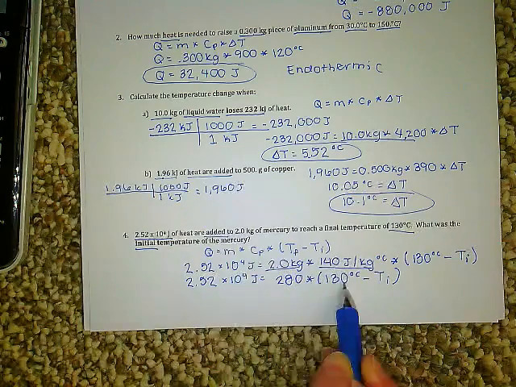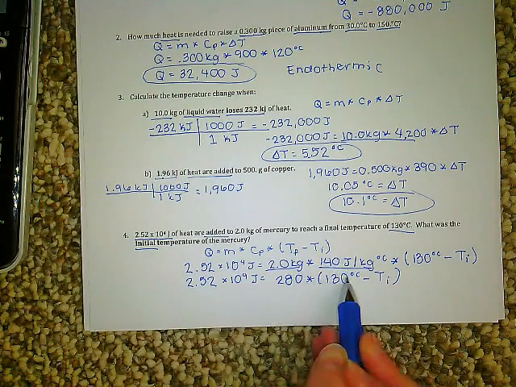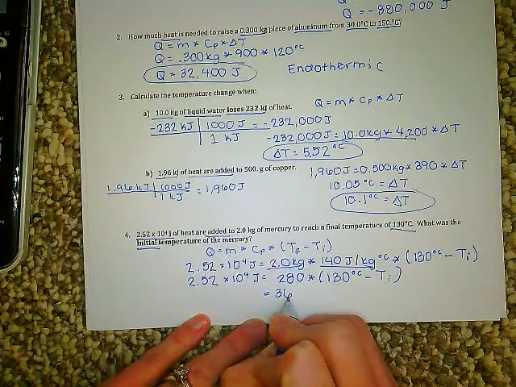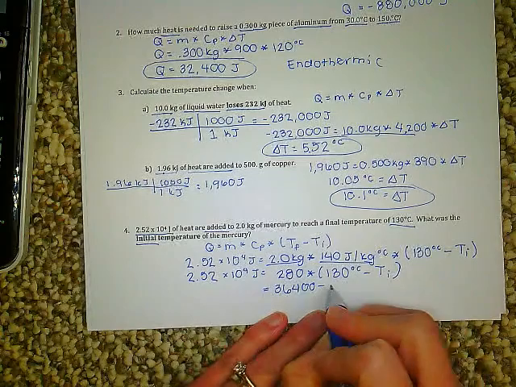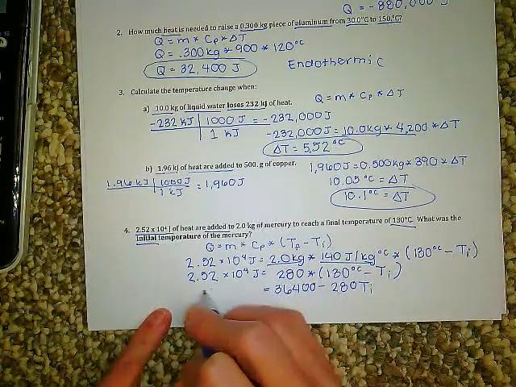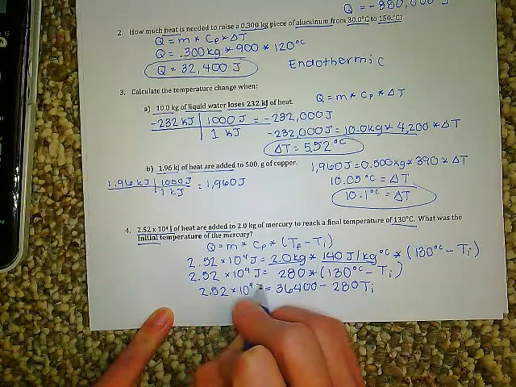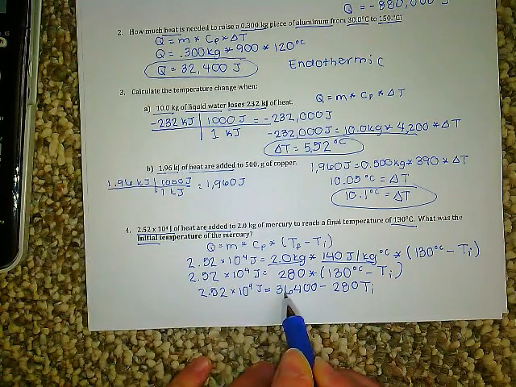Now remember what you have to do here. You could do two things actually. You could divide this over or you could distribute it. I'm going to go ahead and distribute the 280 to the 130, and that is going to give me 36,400 minus 280 times T is 280 T. And then again, I'm just going to bring down my original Q.